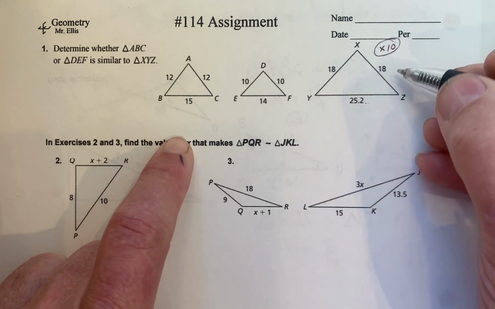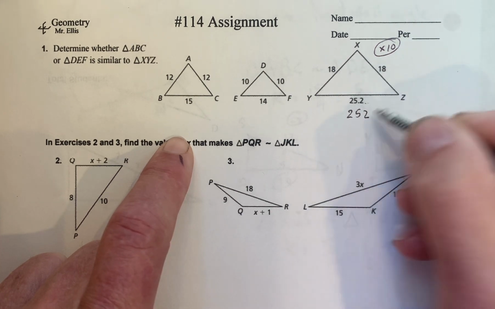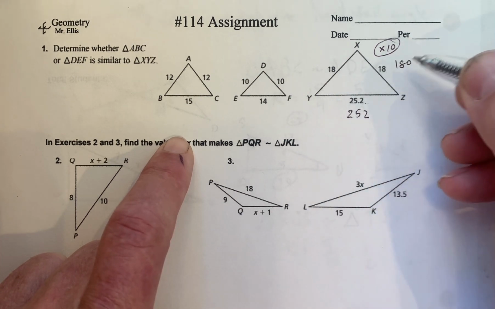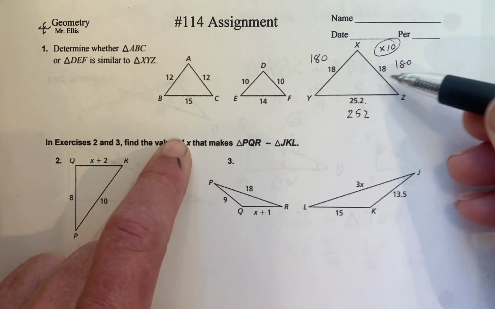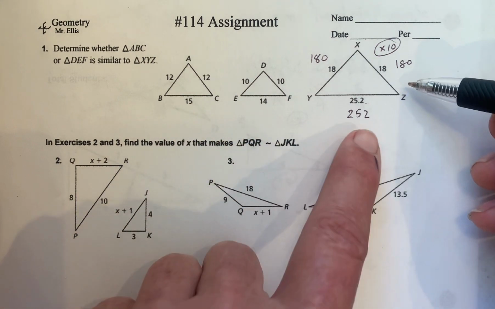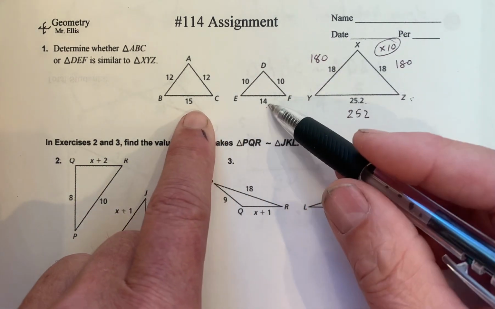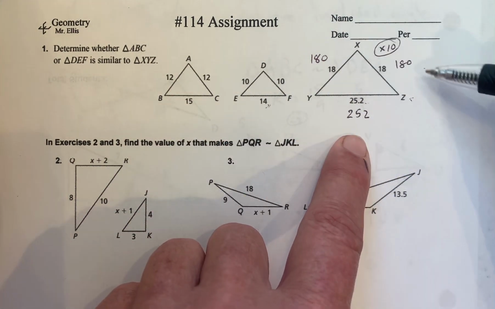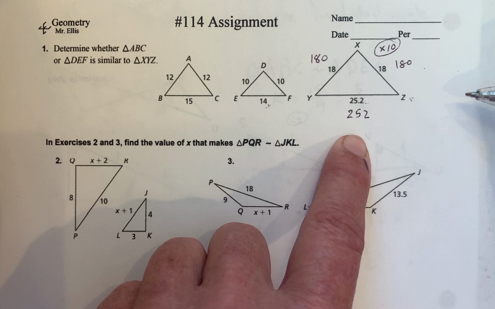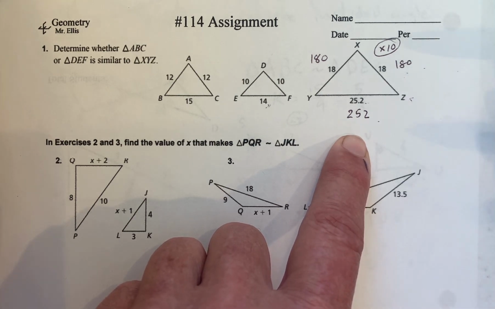If I multiply it by 10, I could say this is 252, and this is 180, and this is 180. So I could just replace my 3 sides with this, and then I could now reduce this down. So I'm not sure what you could divide those by, but maybe you could divide them all by 18. I don't know. Or maybe you could divide them all by 4.